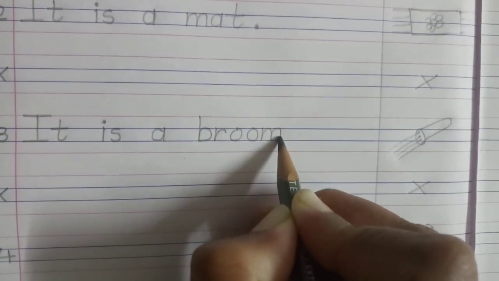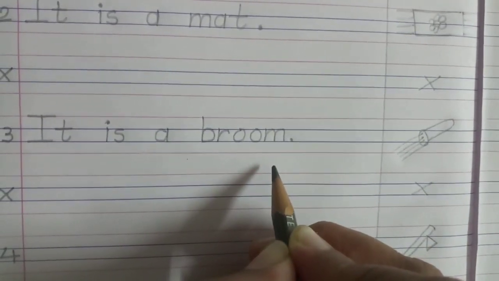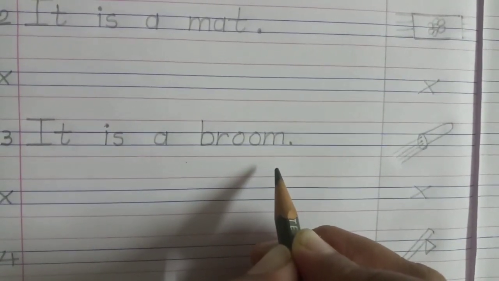Broom. Full stop at the end of the sentence. It is a broom.